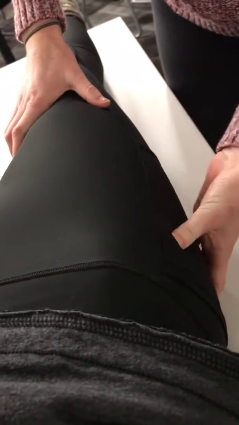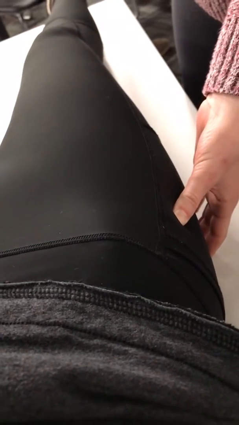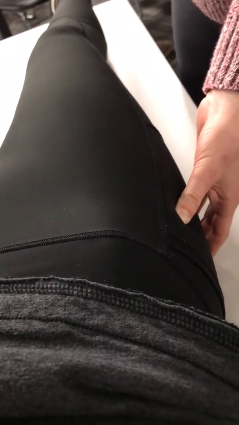IT band. Which comes right down here and inserts on Gerdy's tubercle. Greater trochanter. That is on this side of this bone right here. Trochanteric bursa. That's between the skin and the greater trochanter.